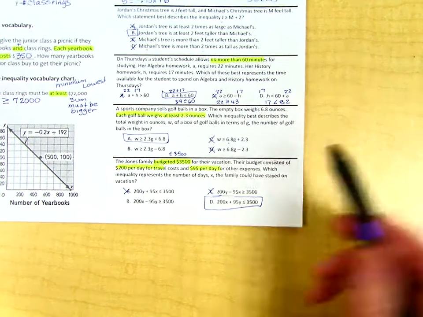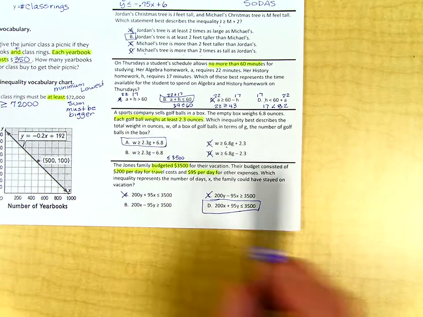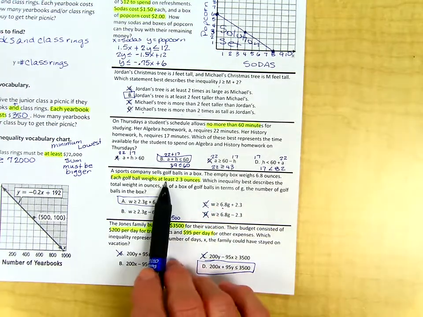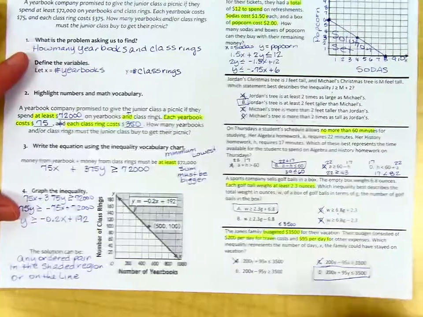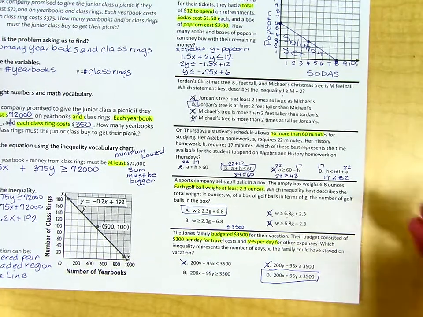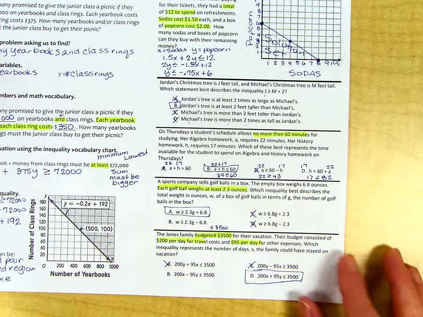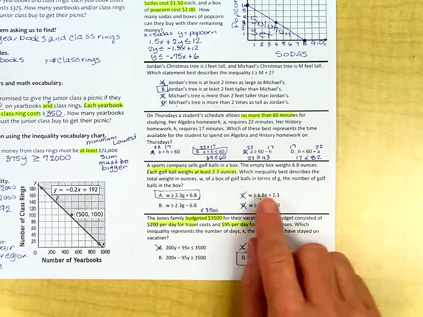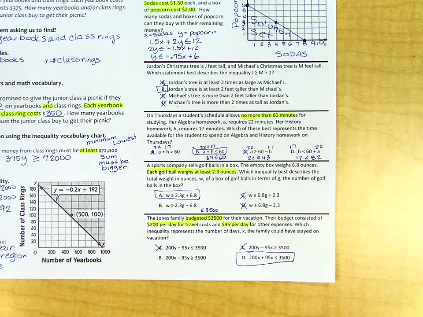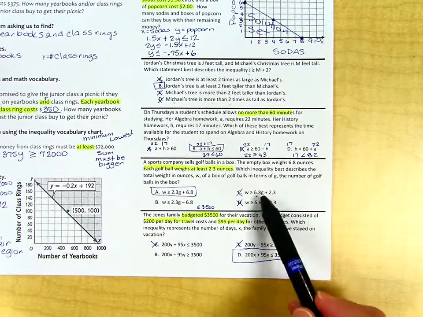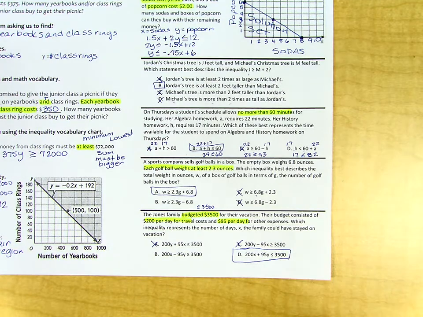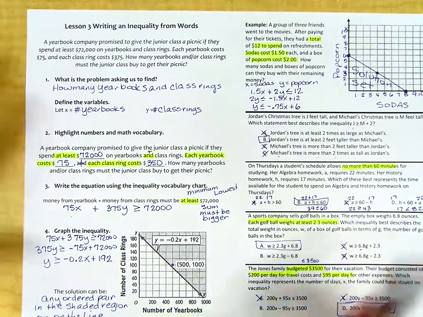So basically you have to be very careful of things like budgeted, no more than, at least, and then try to decide whether that means something is bigger or smaller and who is bigger or smaller. That will help you to eliminate some of your answer choices, and as always, when you have something in slope-intercept form, knowing which one is the intercept and which one is the rate of change will help you out tremendously in getting rid of some of those answer choices. So this is lesson 3 for unit 5, writing inequalities from words.